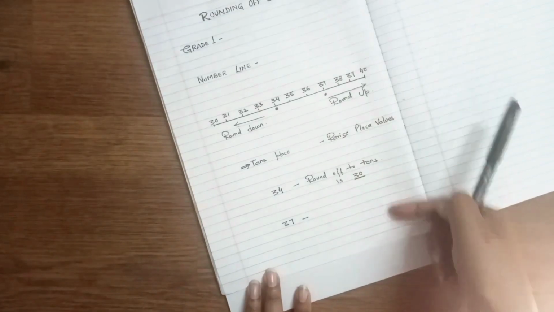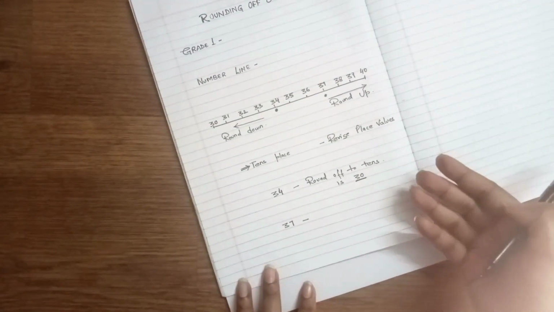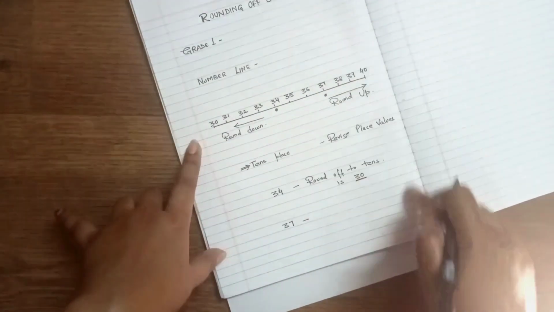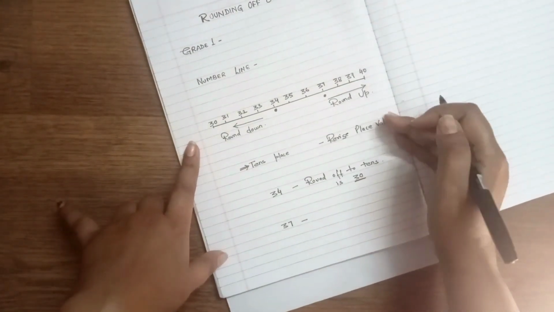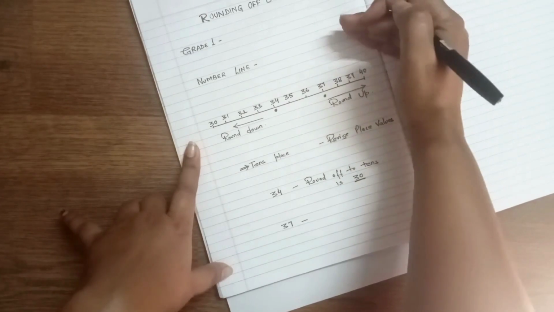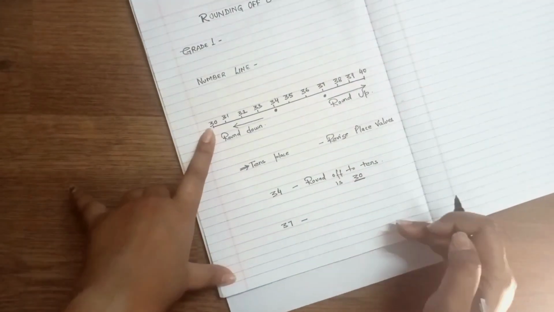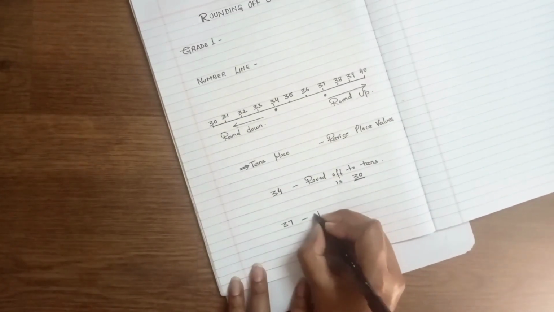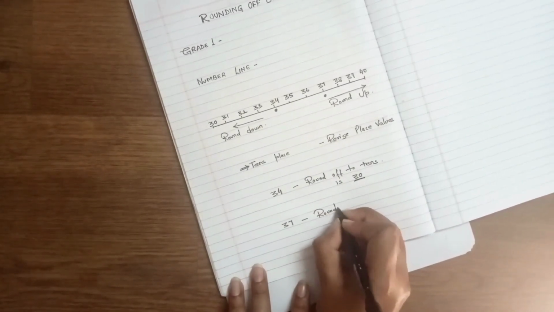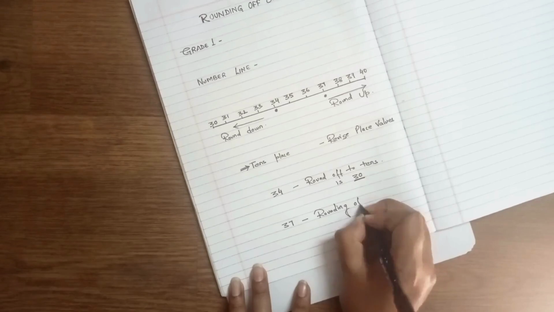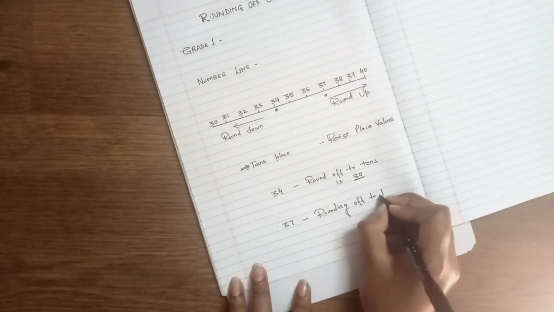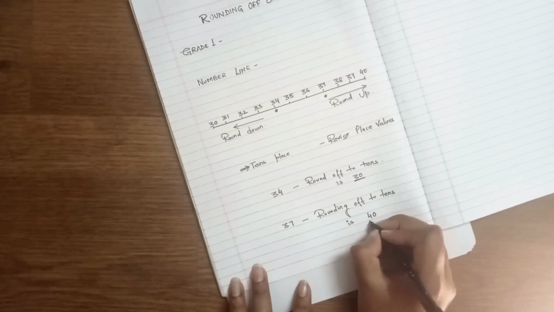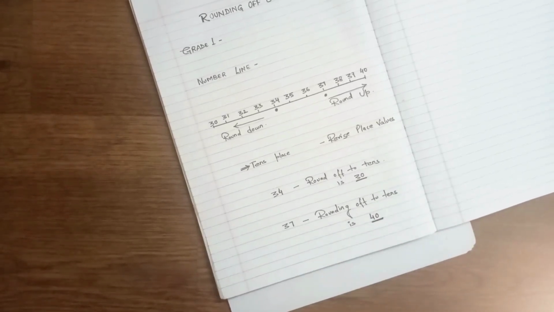You can also create a vertical line if the child is not able to understand the concept of round down and round up. Create a vertical line and then they will understand that towards 40 it is going round up, towards 30 it is going down. So it is rounding down, rounding off. So here, rounding off 37 to tens is 40. I hope this is clear.